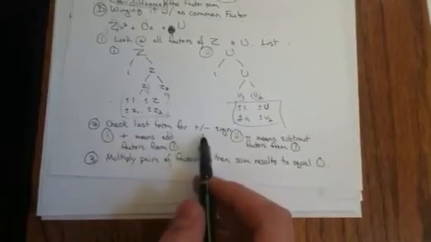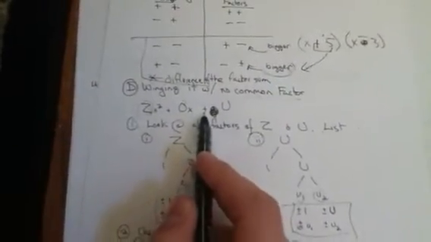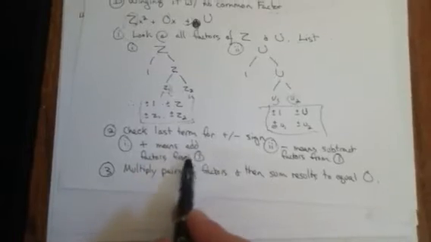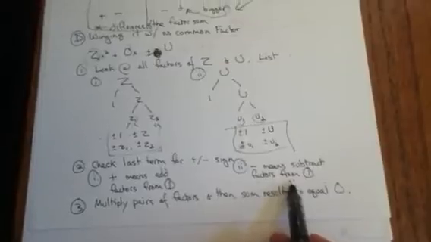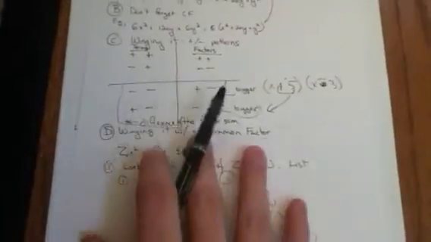Step 2. Check the last term for a plus or minus sign. So over here in our hard trinomial, we've got a plus sign. That's good. That means that we're in scenario 1. The plus sign means that you add the factors from 1 once you've multiplied them together. The minus sign would mean that you subtract the factors from 1 once you added them together. And when I mean 1, I mean the factors you got from z and u.